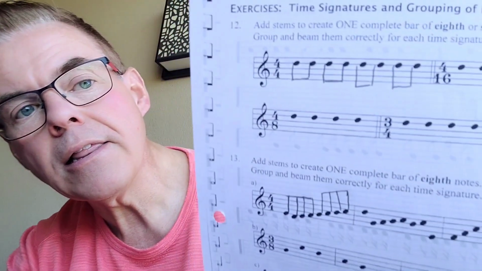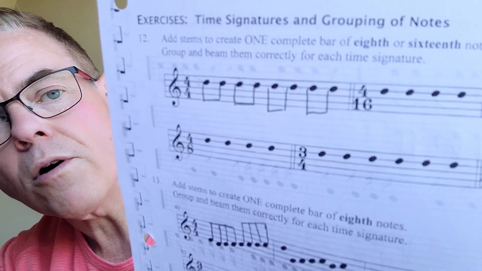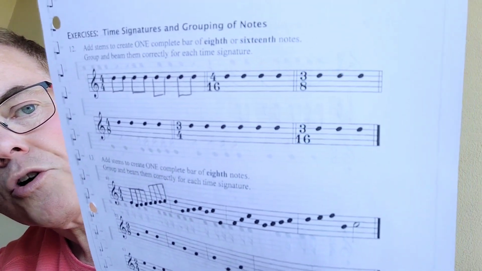And I'm just going to look at the first example here. We need 4 quarter notes per bar. We've got a pair of 8th notes, that's 1 quarter note. A pair of 8th notes, that's a 2nd quarter note. A pair of 8th notes is the 3rd, and a pair of 8th notes is the 4th. So I would use a complete bar of 8th notes, and I would do them in pairs like that for my 4 quarter notes. And then again, you can work your way through the rest of that question.